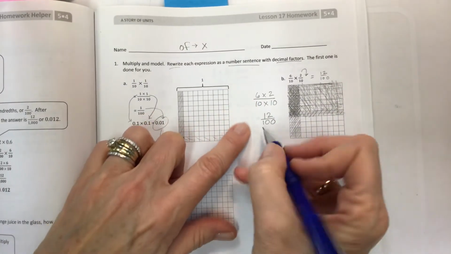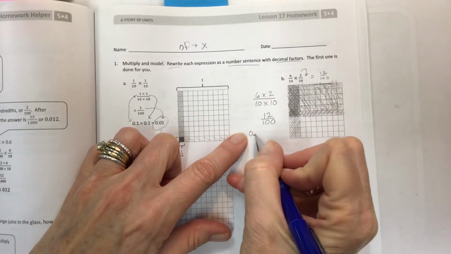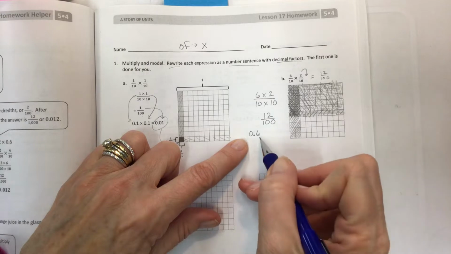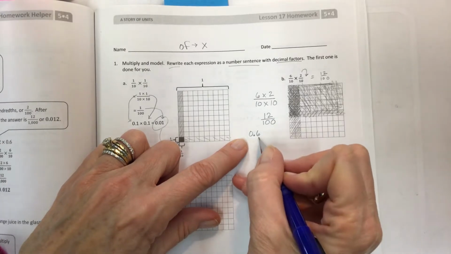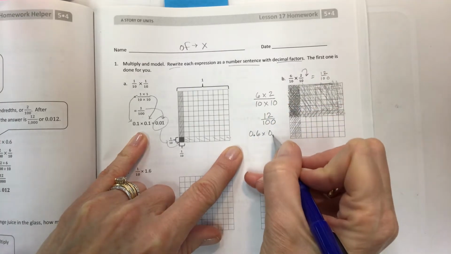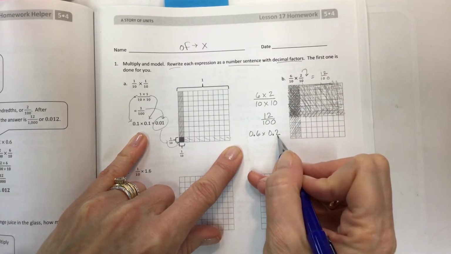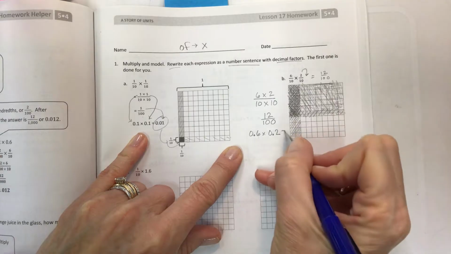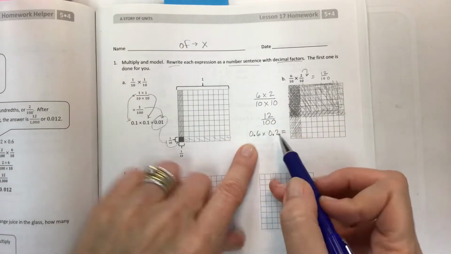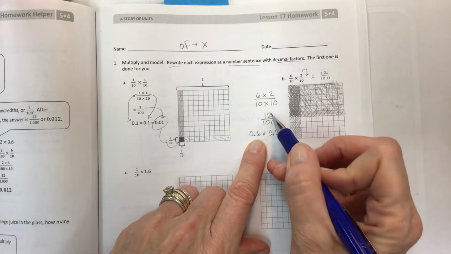Now take these and turn them into decimals. 6/10. Remember back in Module 1, place value positions? This is the tenths place, you may have forgotten. You're going to multiply by 2/10. 2 in the tenths place. Your answer is the 12. Now I want you to look at this 6 times 2 for 12.